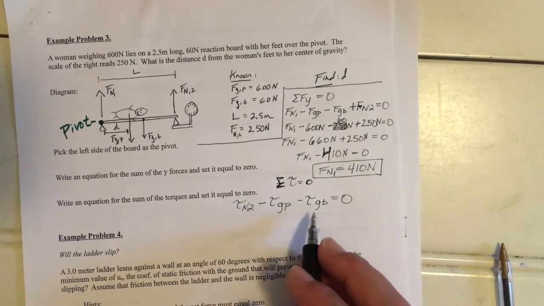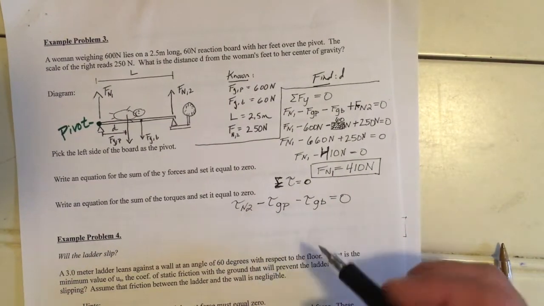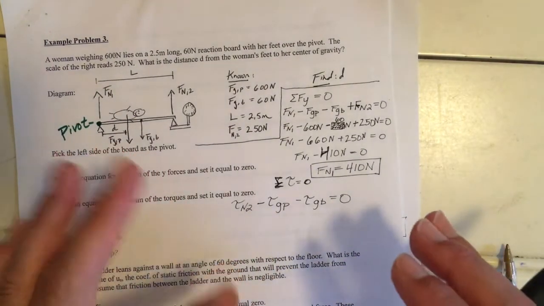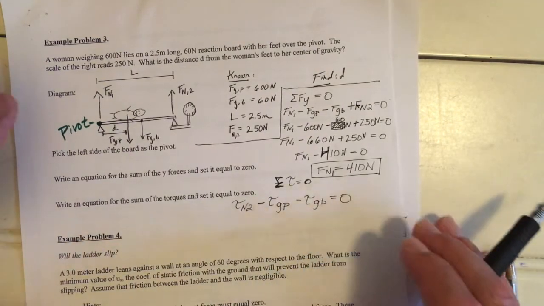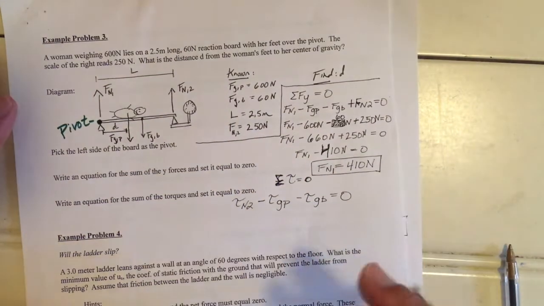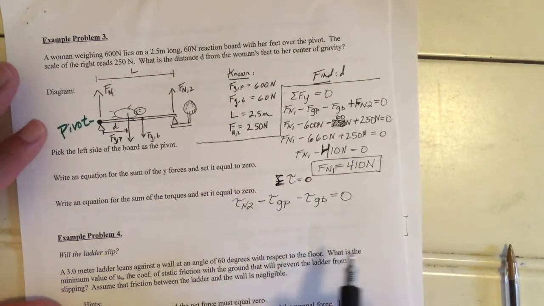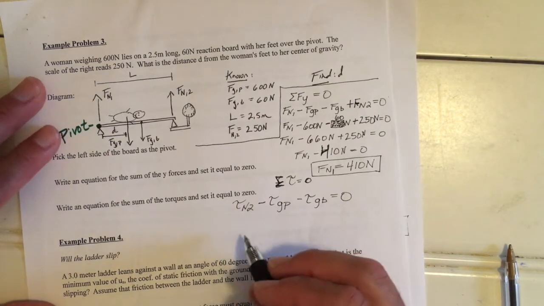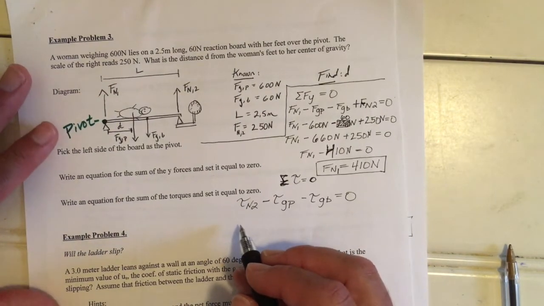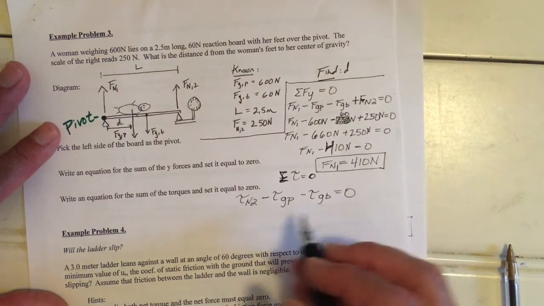Now, is it necessary to write this? I just like seeing this because it slows the problem down a little bit for me, and I can understand what's happening generally, before I start adding in R and F for each of these and sine 90 or cosine something, or whatever crazy angle we might be dealing with. So that's why I write that.